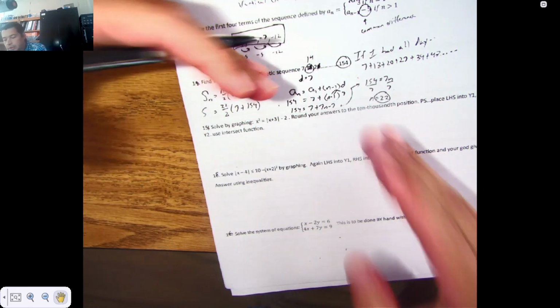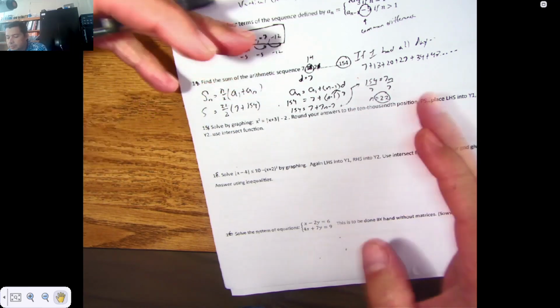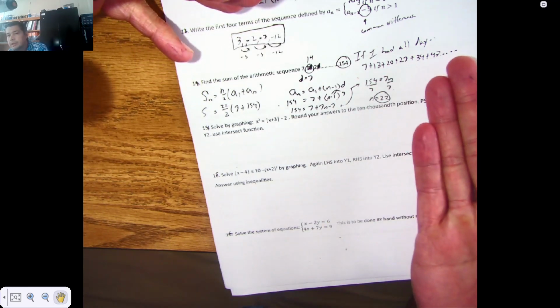Now, I say this is quicker. When I do this, I don't show all this. I do it up here. And it's a whole lot quicker than doing that in my head because I'd lose my place.